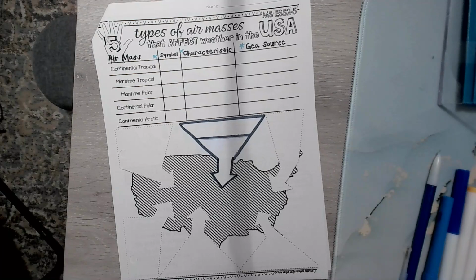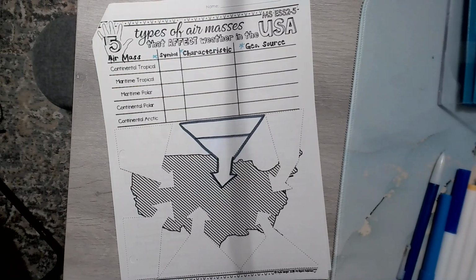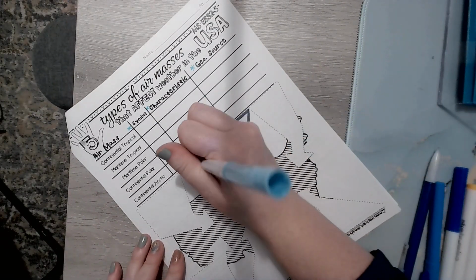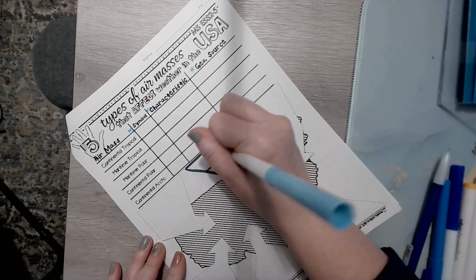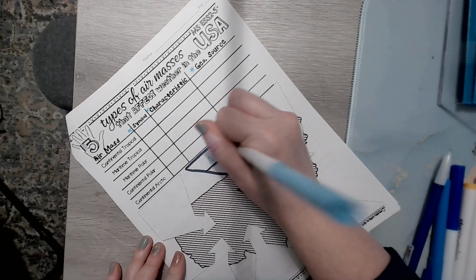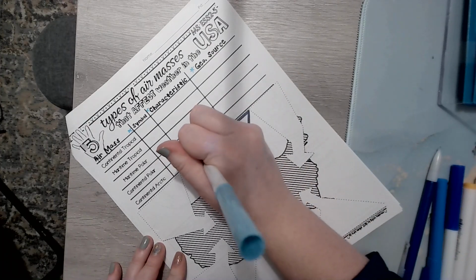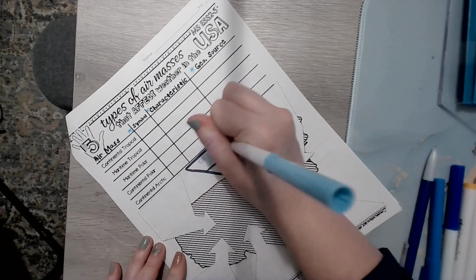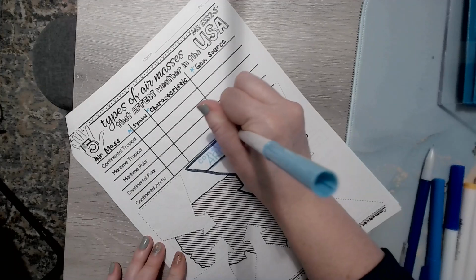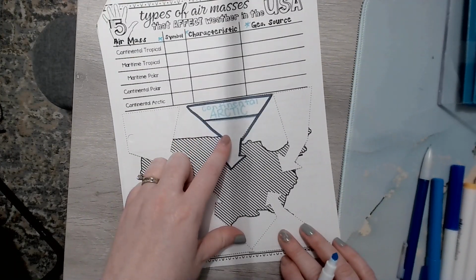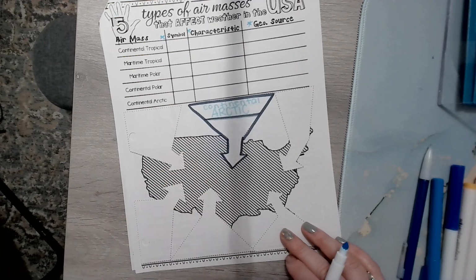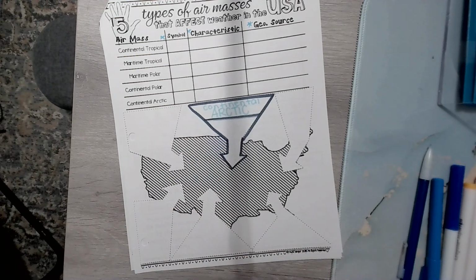Okay, I will give you, let's do a fun color for this one because I can. This is going to be your continental Arctic. Okay. So this is your continental Arctic. This one is going to be your continental polar. So make sure you get those.